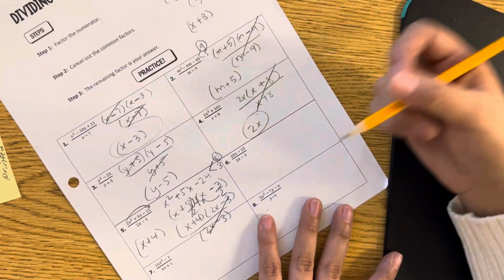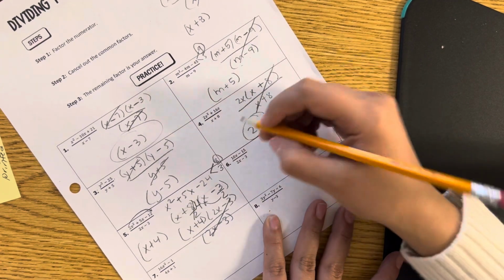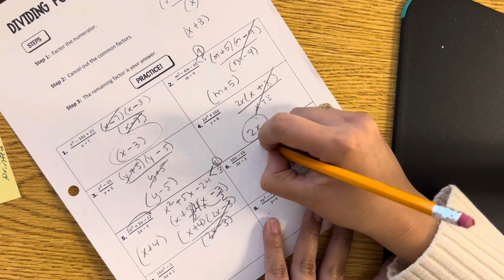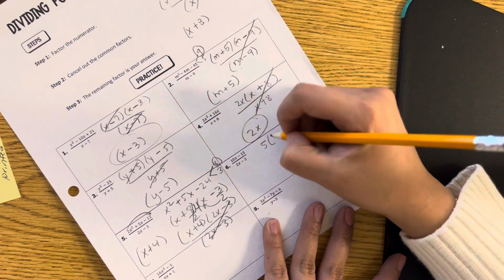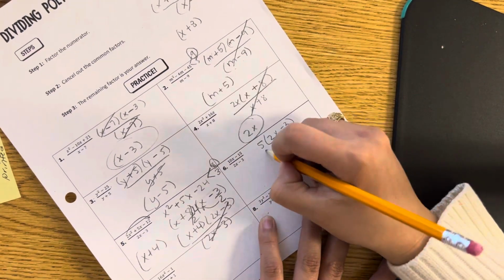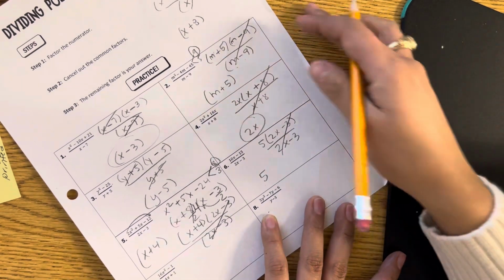If I look at number 6, off the bat, it looks like a dot, but the only thing that makes it a dot is the subtraction. So we check to see if it's a GCF. The GCF of 10x and negative 15 is 5. And then when I divide that out, it's 2x minus 3. Again, that's all I can do to it. So we're going to divide by 2x minus 3, which those divide out. So my answer is just 5.